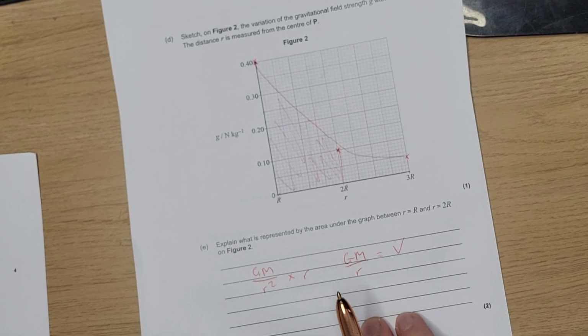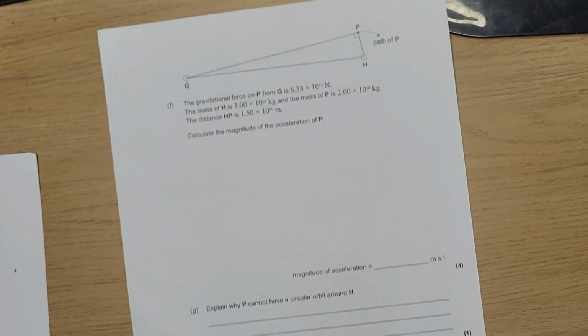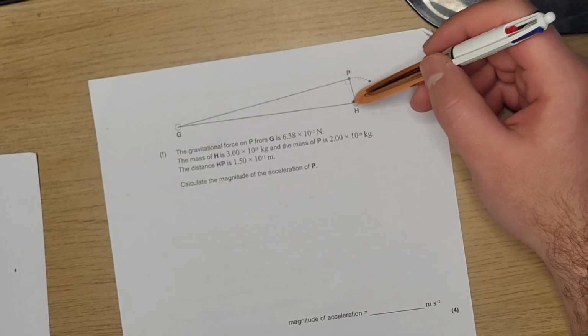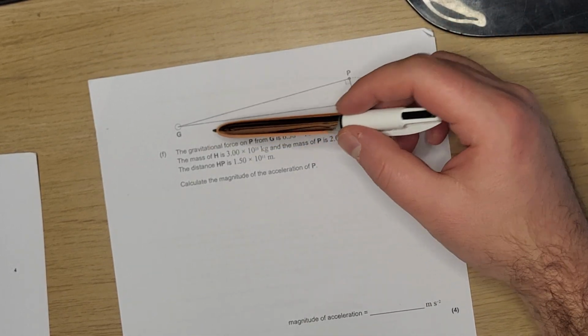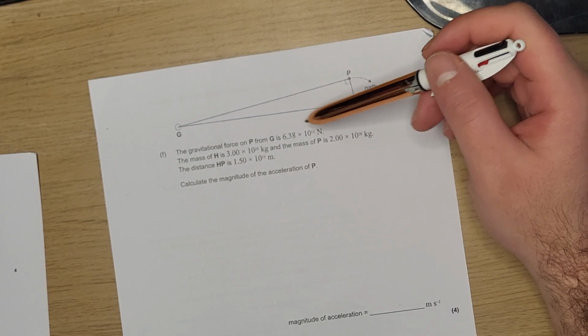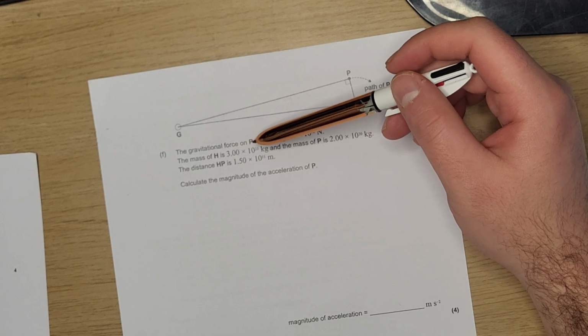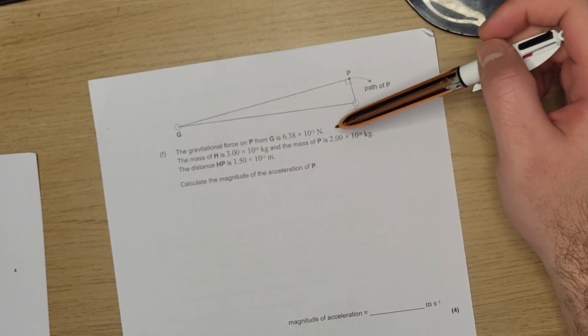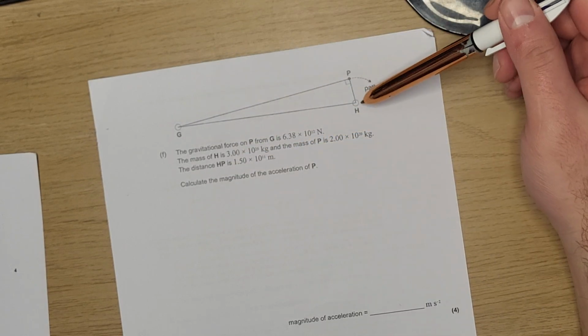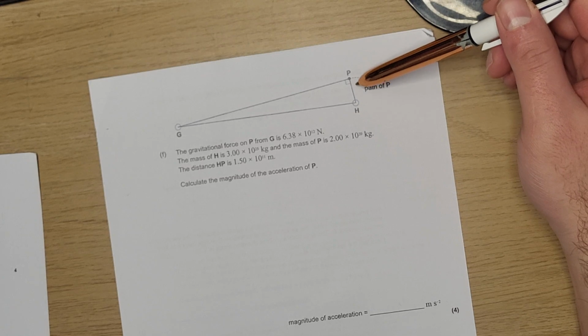Right, so asteroid P approaches the two stars G and H. Figure 3 shows one position of P close to H. Okay, so here we go, we've got this here. So basically we've got this thing orbiting around H and also being influenced by the gravitational force from G. So the force from G is 6.38 times 10 to the 12 newtons. The mass of H is 3 times 10 to the 25 kilograms. That gives us the mass, and the distance HP is 1.5 times 10 to the 11.